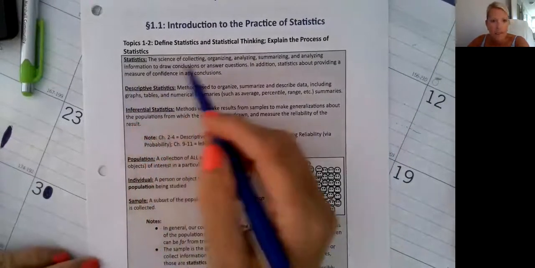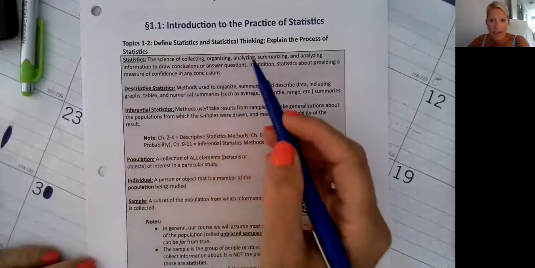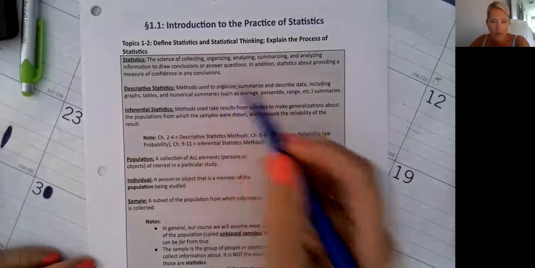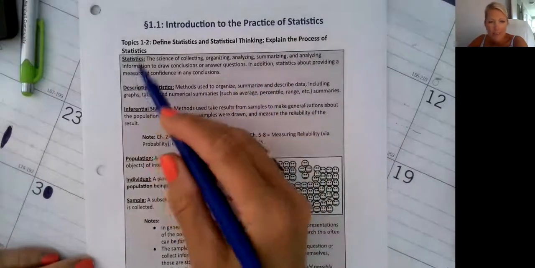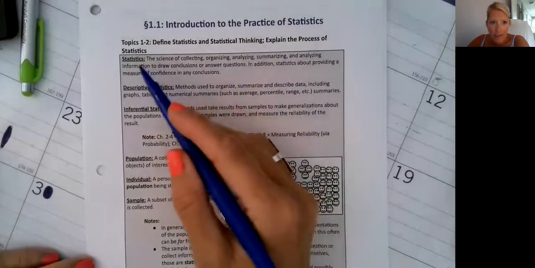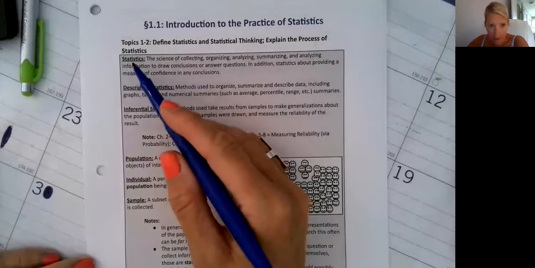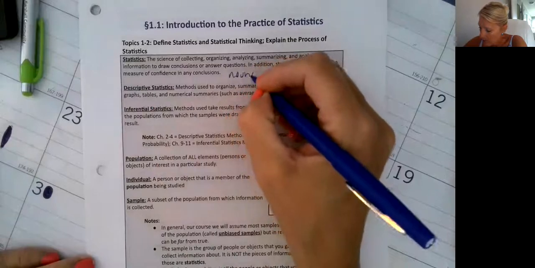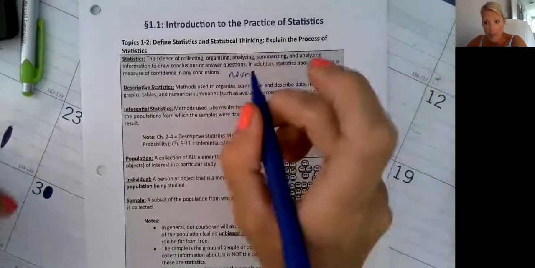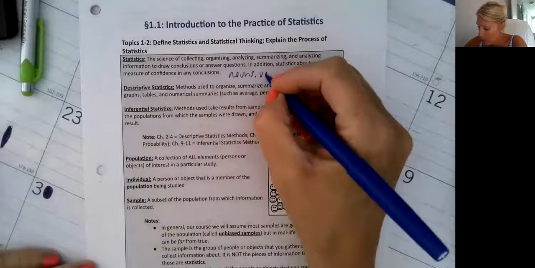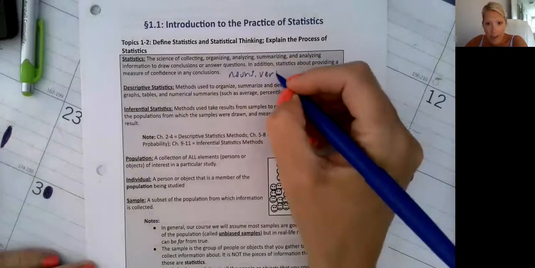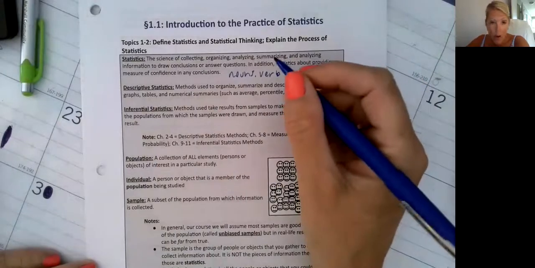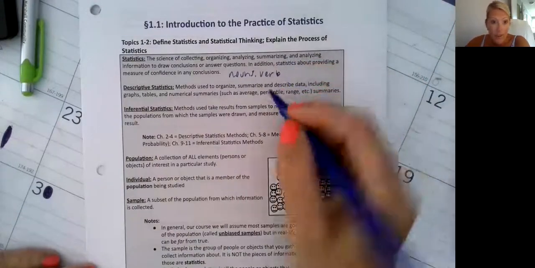Statistics is the science of collecting, organizing, analyzing, summarizing, and analyzing information to draw conclusions or answer questions. Sometimes I think of it as you could collect statistics, which means they're things, so they could be nouns. People say they do statistics, which would be more of a verb. In some ways they could use statistics as an adjective too. So all sorts of parts of speech.